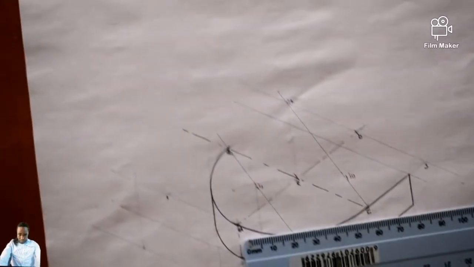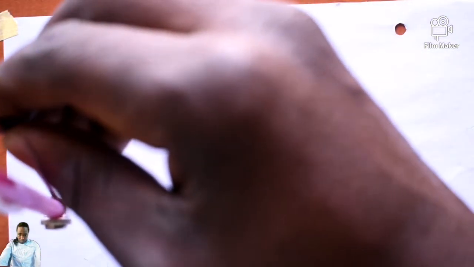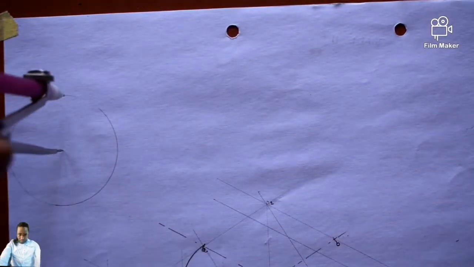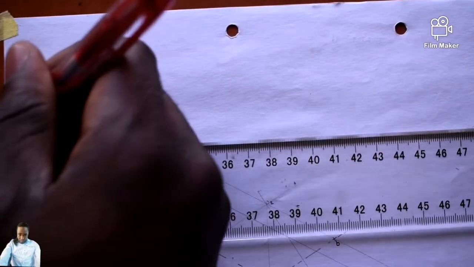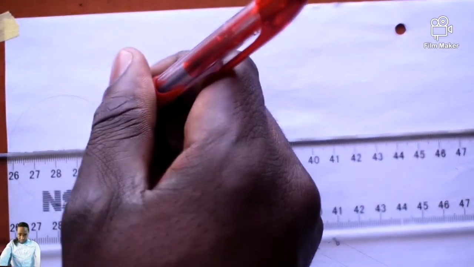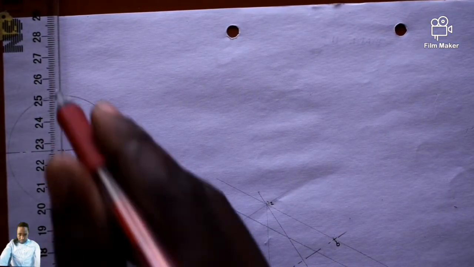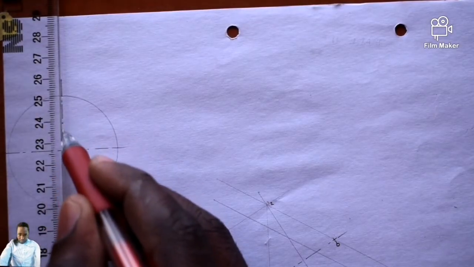Then now I can simply come here. I think this space is going to be enough here. I can now draw my auxiliary. I'll draw it faint as I place my drawing compass right here, so I can get the horizontal center line as well as the vertical center line.